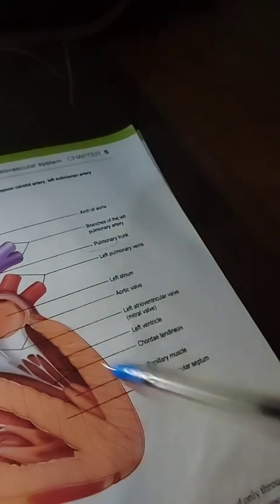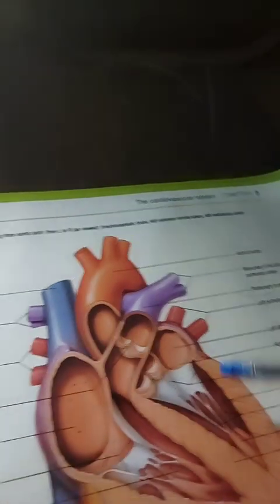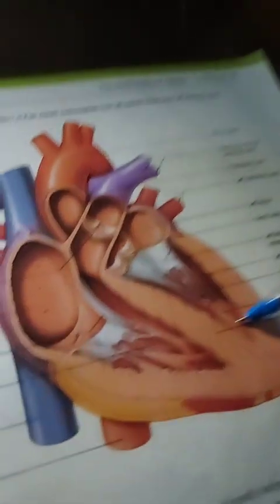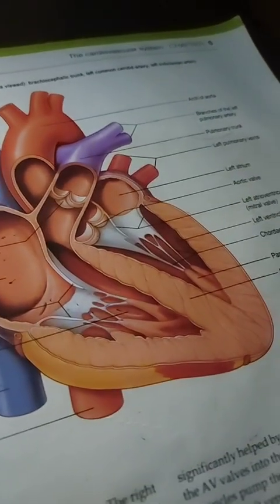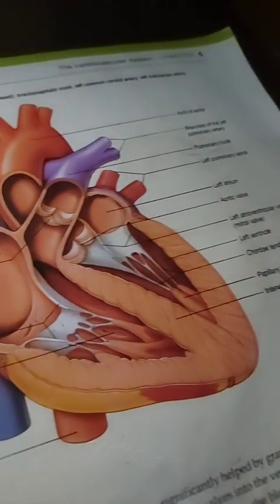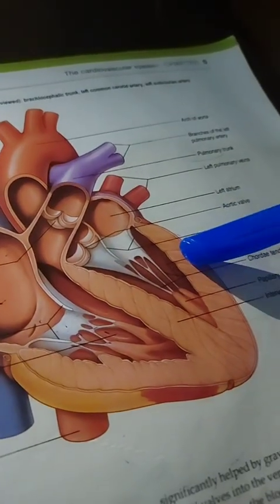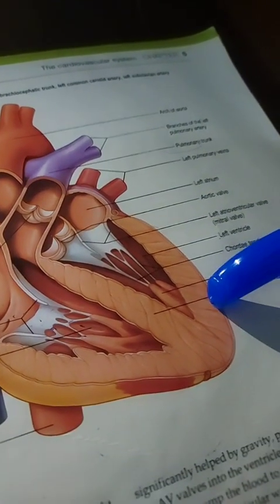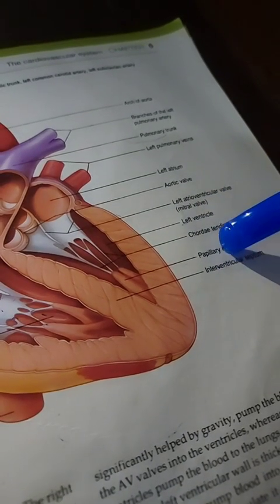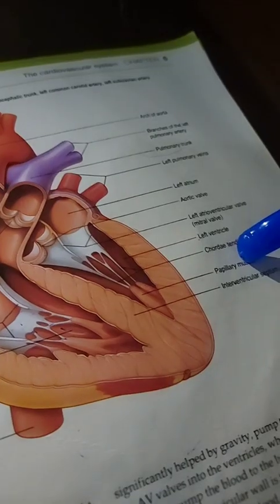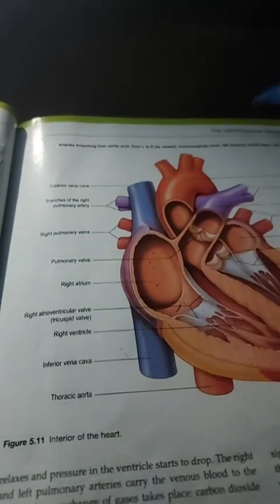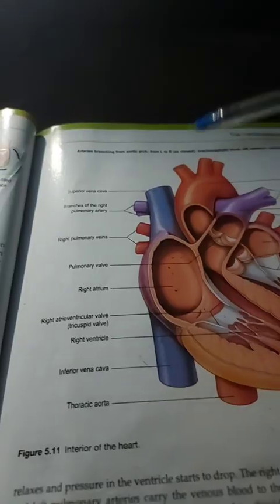It attaches it to the papillary muscle. This papillary muscle is just an extension of myocardium that anchors the chordae tendineae to the ventricular wall. So that's the function of both the chordae tendineae and the papillary muscle. Hope you understand it. So we'll be going over to blood flow through the heart.